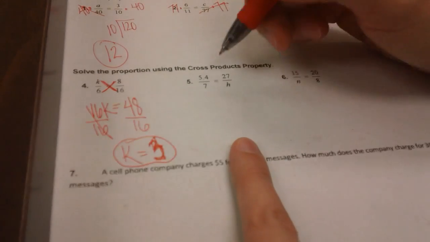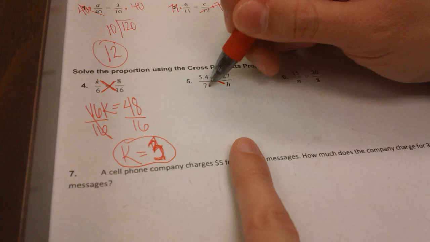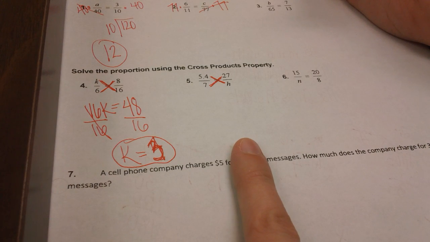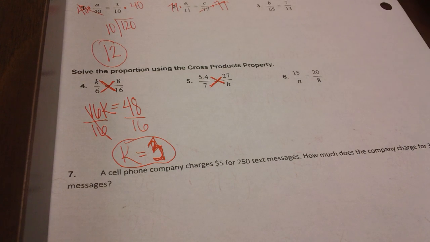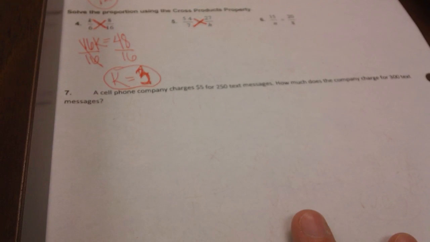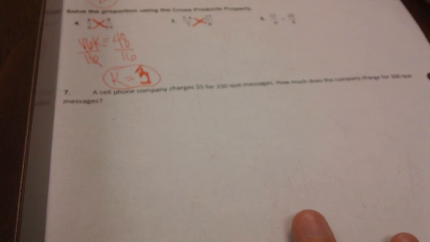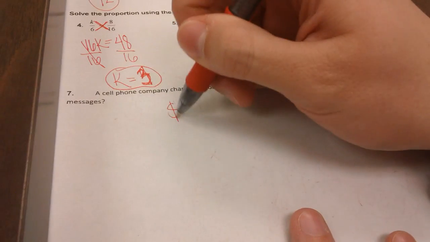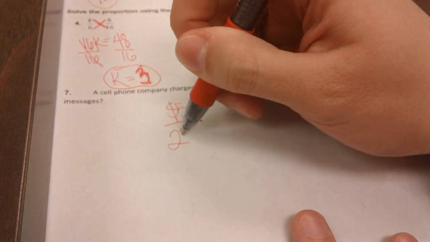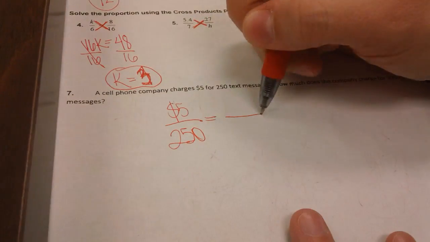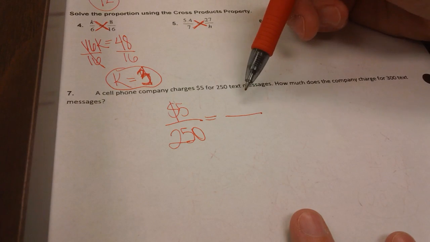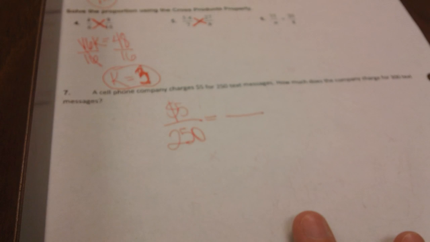On number 5, you're going to multiply 5.4 times 8 and 7 times 27, set them equal to each other, and then divide. On number 7, a cell phone company charges $5 for 250 text messages. How much does the company charge for 300 text messages? So it's $5 for 250 messages. How much does the company charge? So we're looking for this number for 300 text messages.